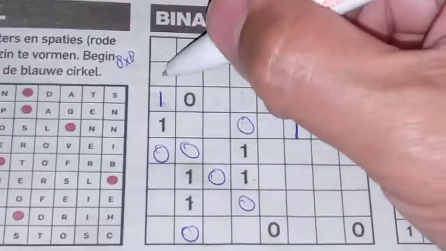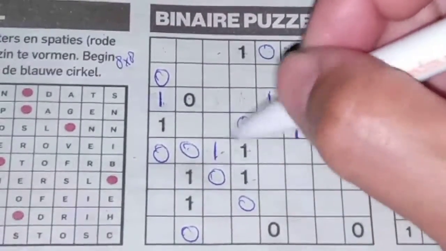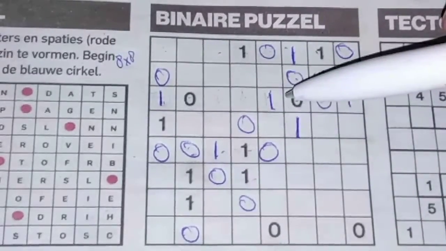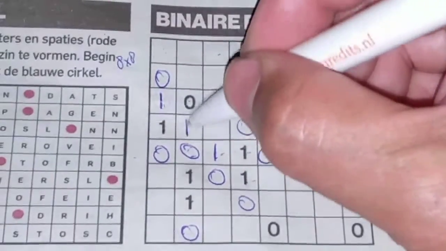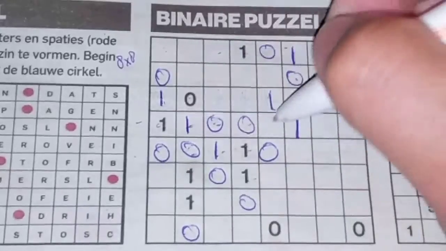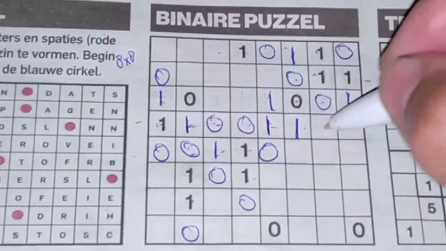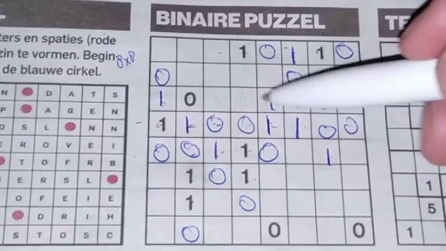Double 1 here and O, there and O. Double O here and 1, there and 1. Double 1 here and O, there and O. Between two O's comes a 1. Double 1 here and O, there and O. Double O here and 1, there and 1. 4 ones, so the rest are O's. Double O here and 1, there and 1.